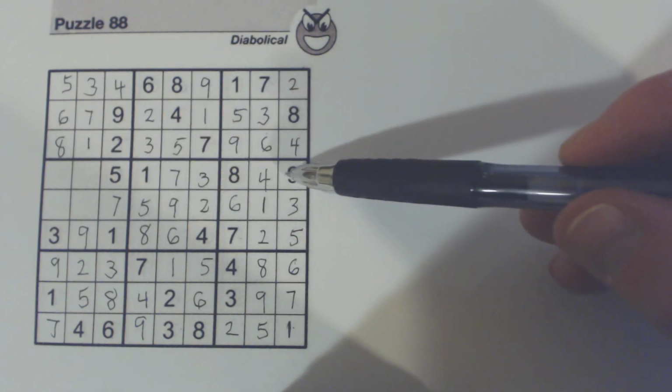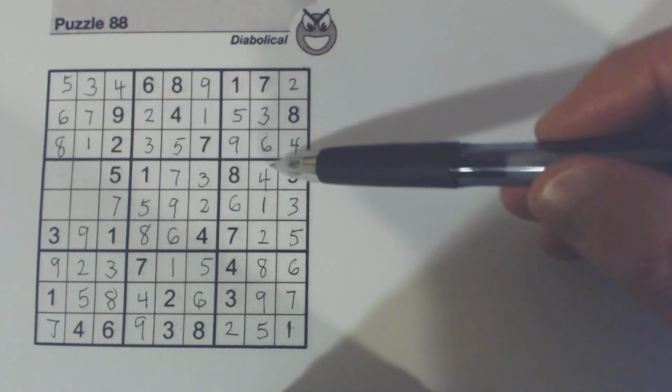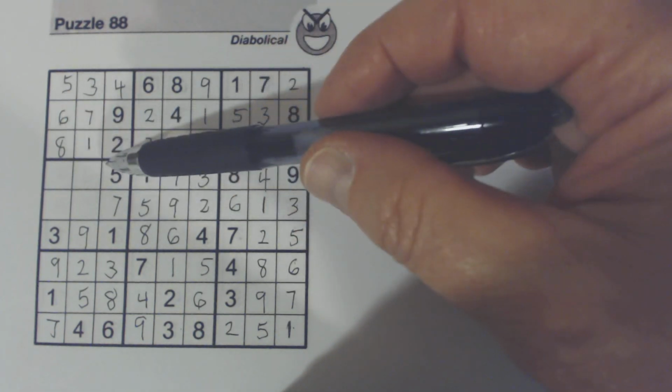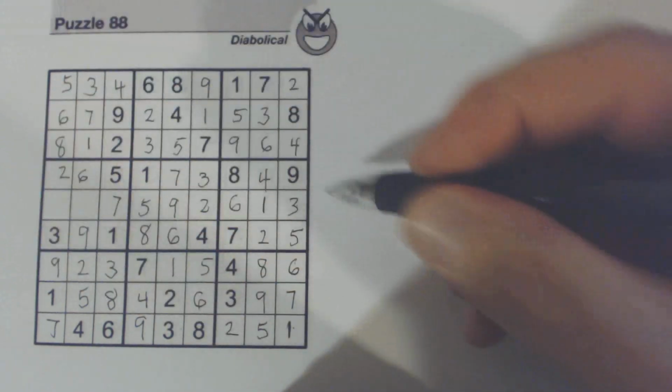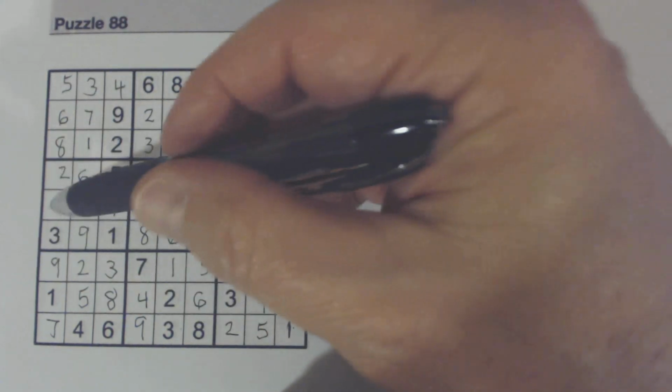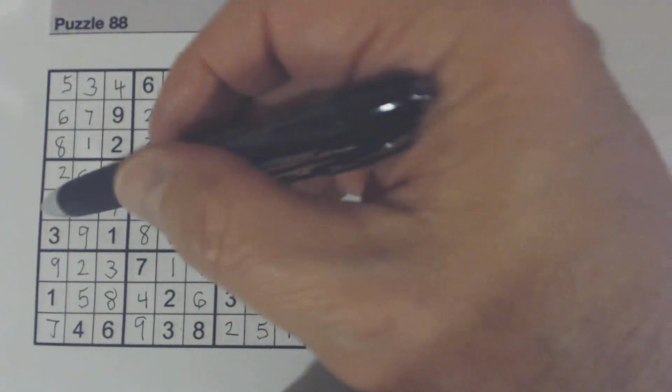And now we've only got 2 numbers here. 2, 6, 2, 6 there. And then 1, 2, 3, 4, 8 left there.